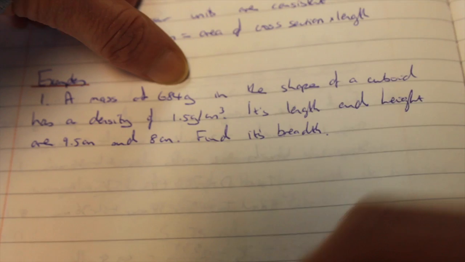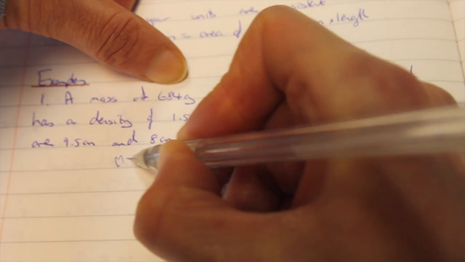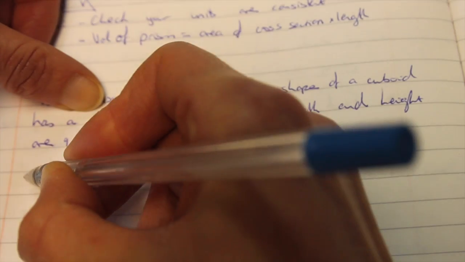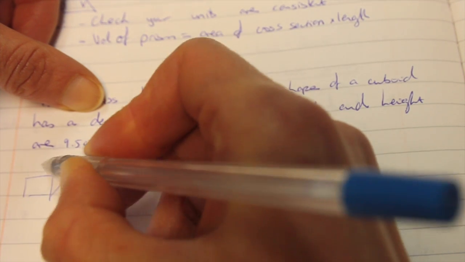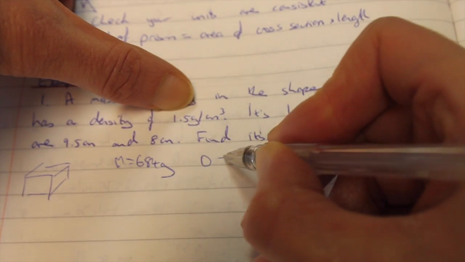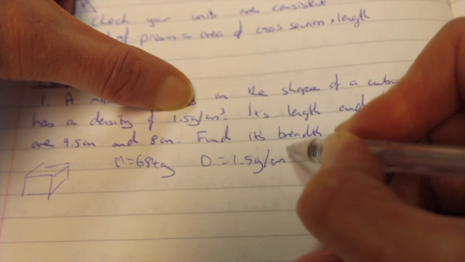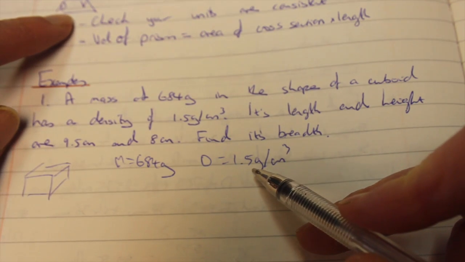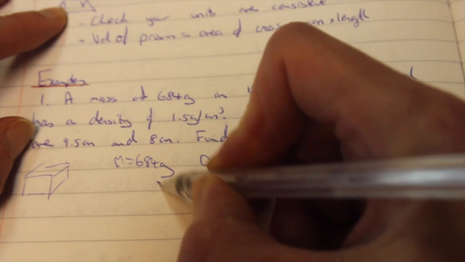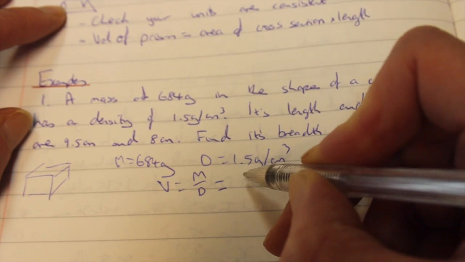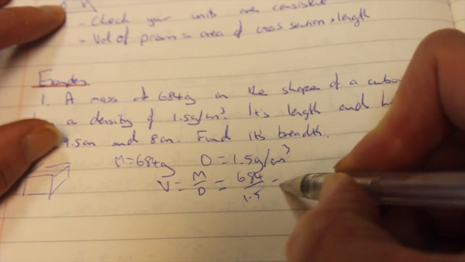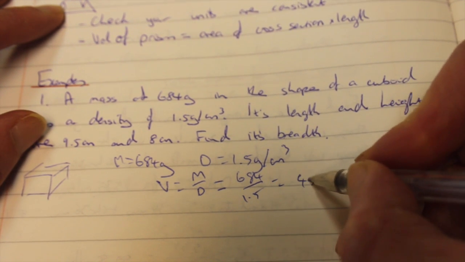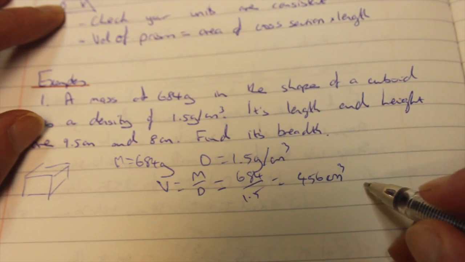A mass of 684, so M equals 684 grams, in the shape of a cuboid. That might be nice just to draw the cuboid out so we've got an idea of what we're looking at here. Has a density of 1.5 grams per centimetres cubed. Now I'm just checking my units match up. I could easily work out the volume of that. Volume is mass over density. So we'll do that now. Mass over density for my triangle. So 684 over 1.5. 684 divided by 1.5 gives me a volume of 456 centimetres cubed.